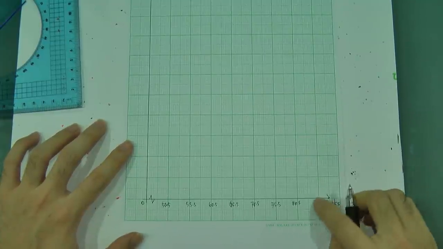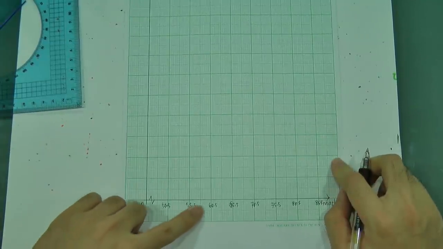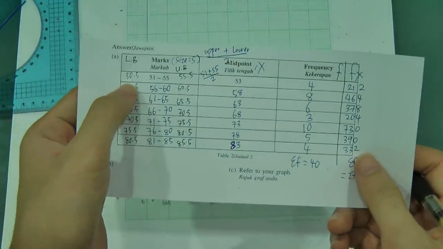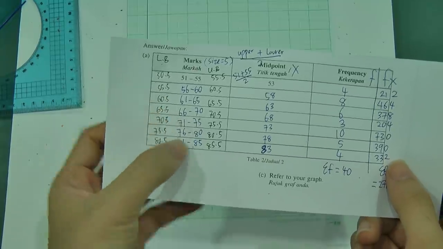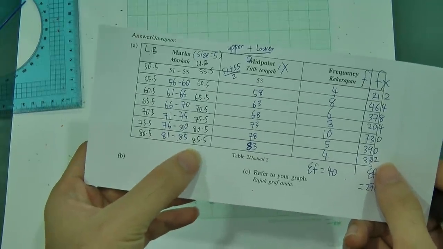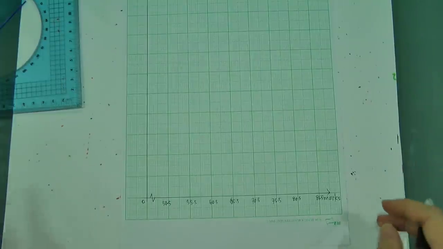So I have finished writing from 55.5 until 80.5. You can double check, it's something like this: 50.5, 55.5, 60.5 and so on. So it's not really hard.